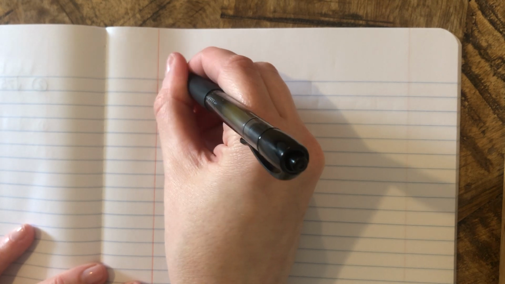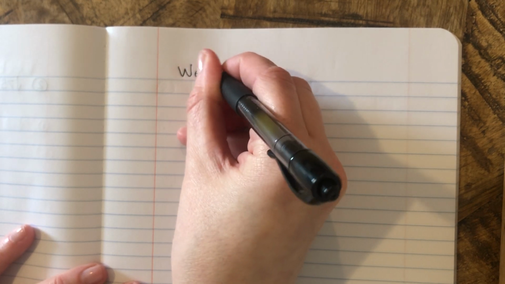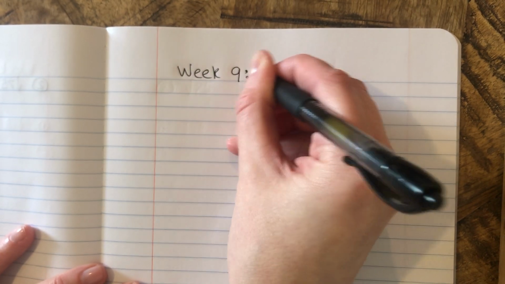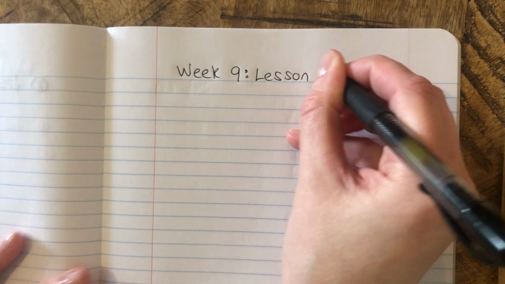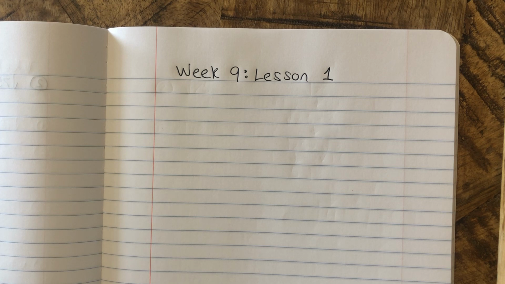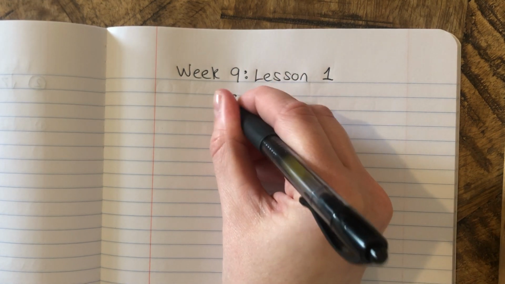Hi everyone, today we're going to take a look at week 9, lesson 1. Week 9, lesson 1 is asking us to simplify radicals.